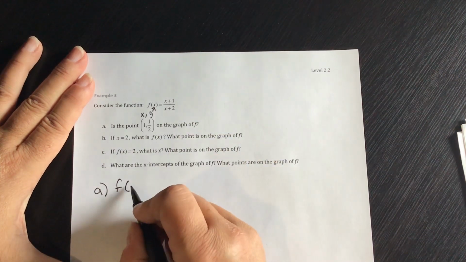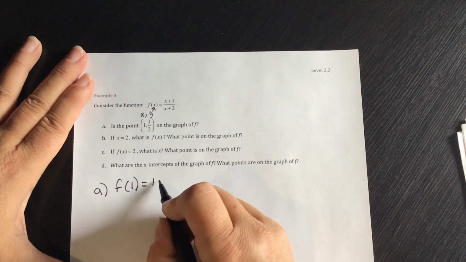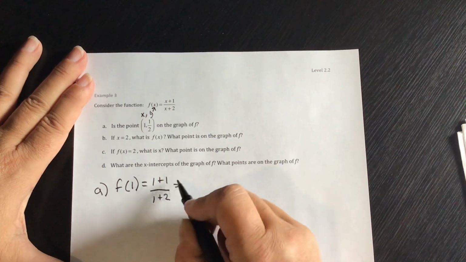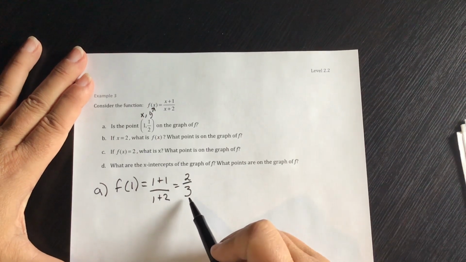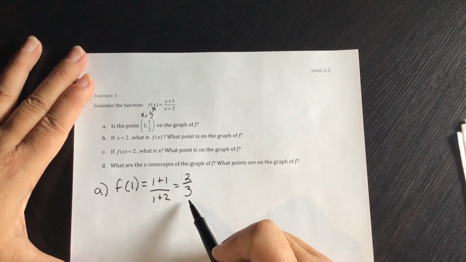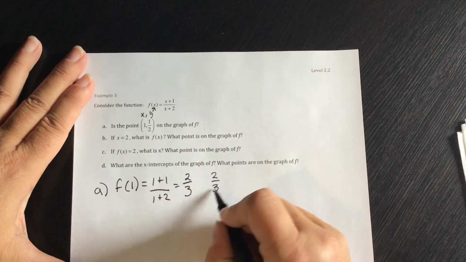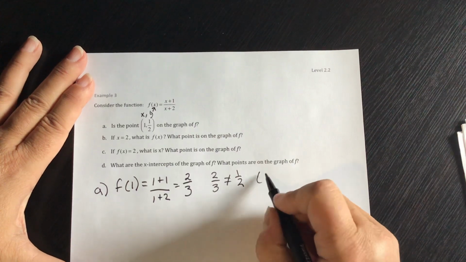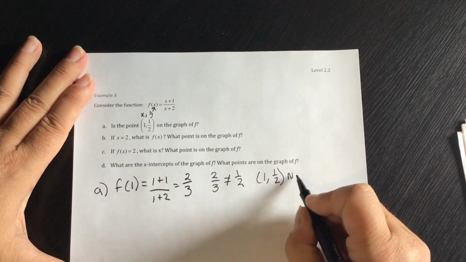So I'm going to do f of 1, value of the function at x equals 1, and that equals 1 plus 1 over 1 plus 2, which is 2 over 3. Okay, because 2 over 3 is our y value, and it doesn't equal 1/2, the point 1, 1/2 is not on the function.